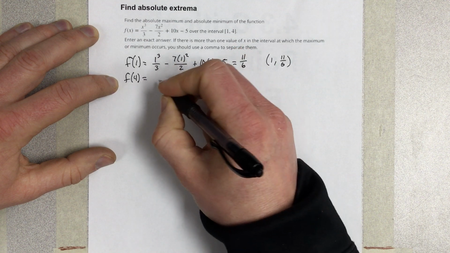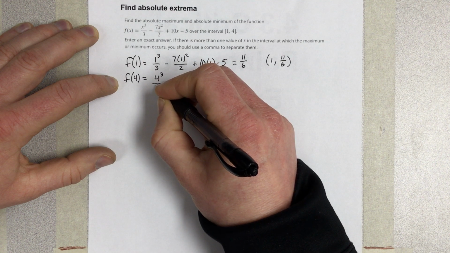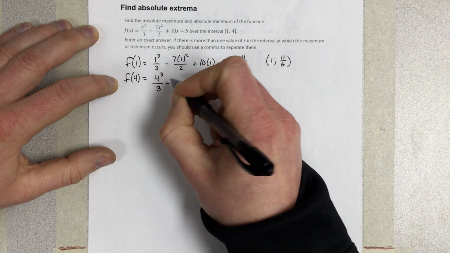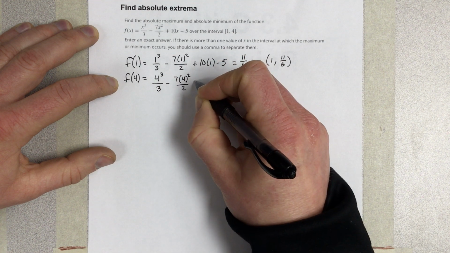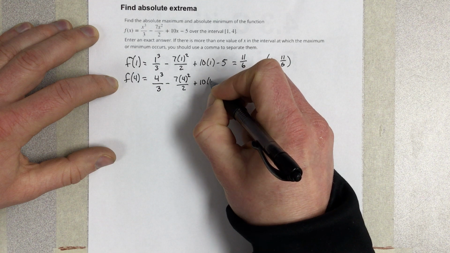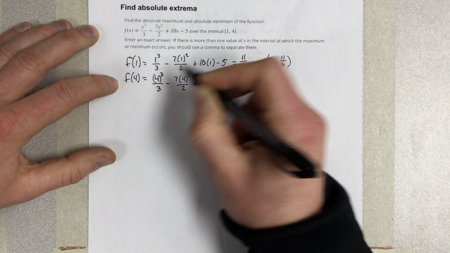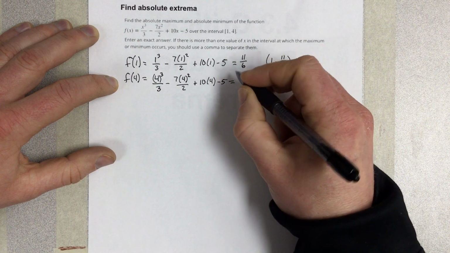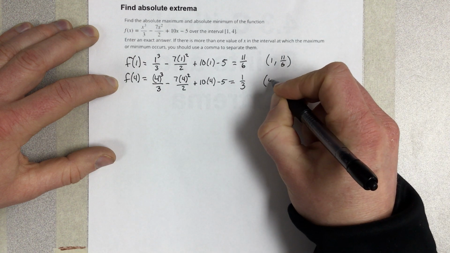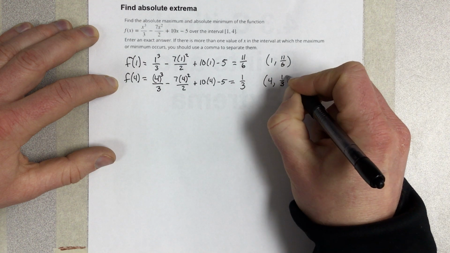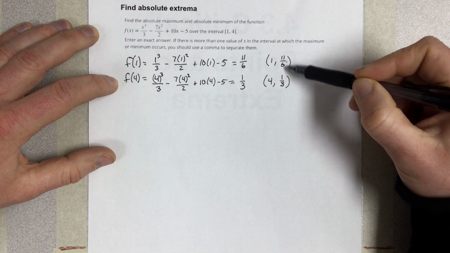Do the same thing for 4. So I end up with 4 cubed over 3 minus 7 times 4 squared over 2 plus 10 times 4 minus 5. So plug this in the calculator again. When you do that, you end up with 1/3. So that means that when you plug in 4, you get a value of 1/3. Now, we found the y values for the endpoints.